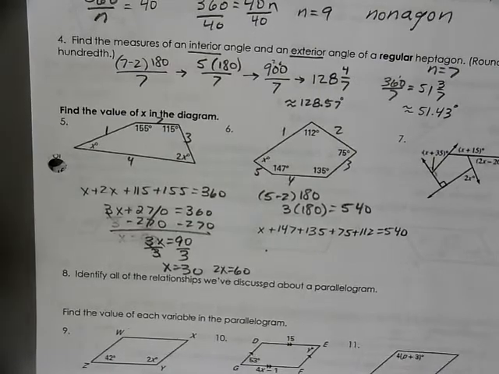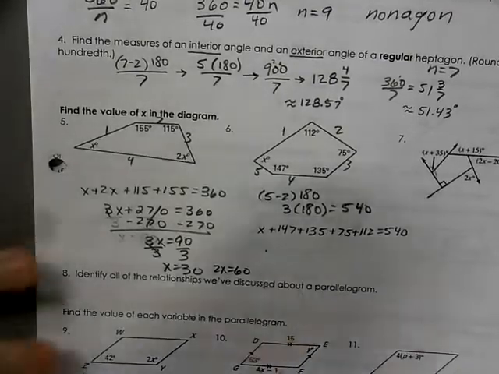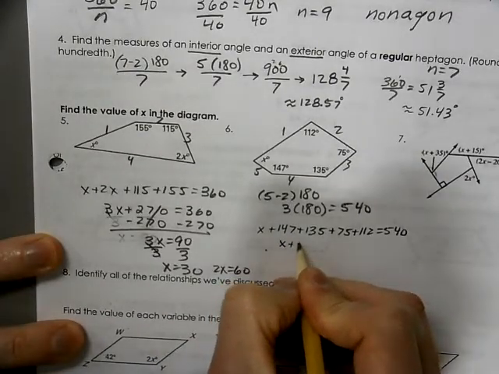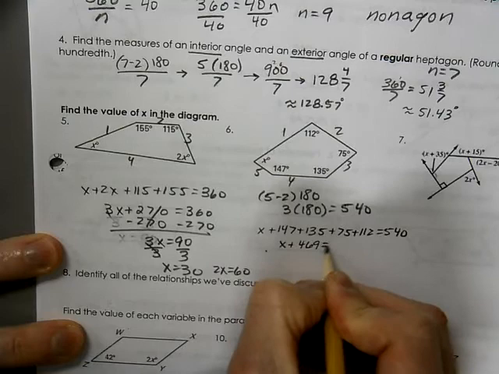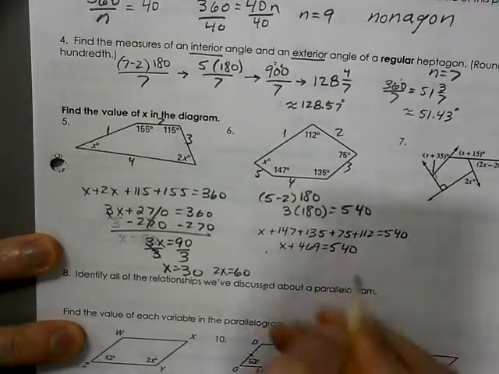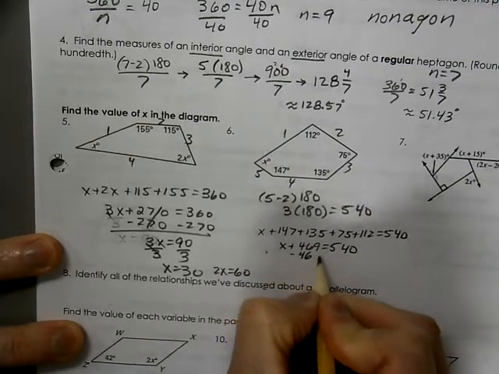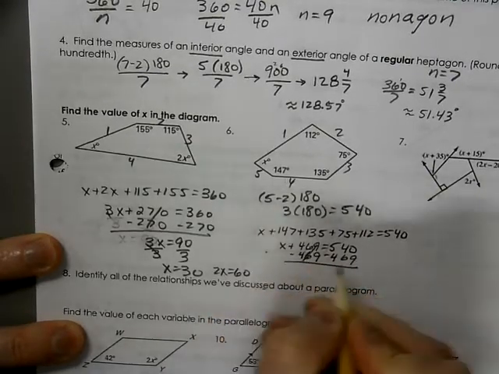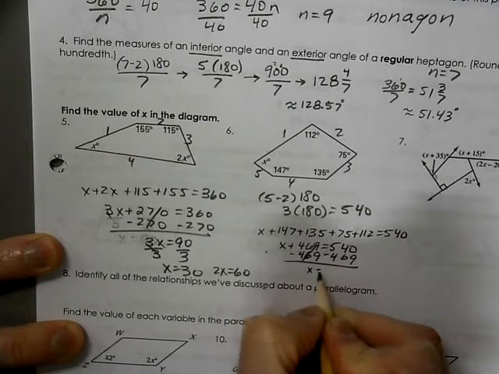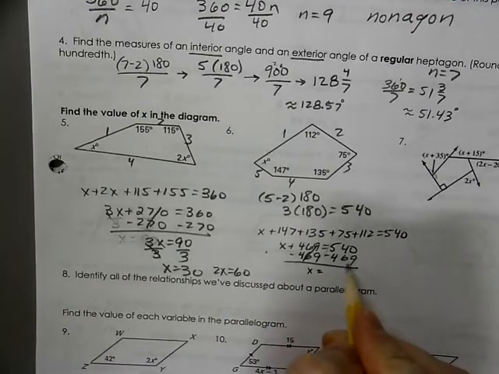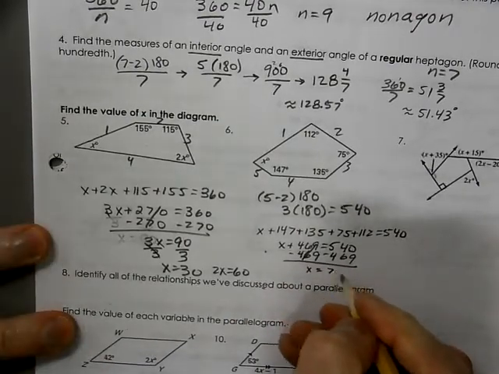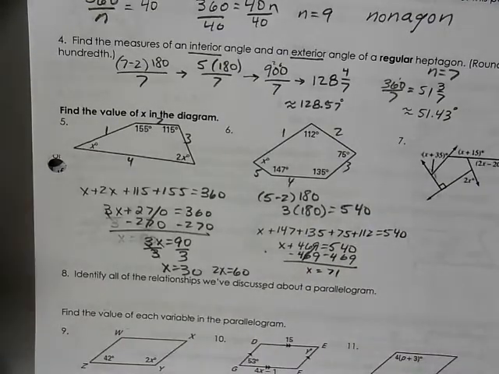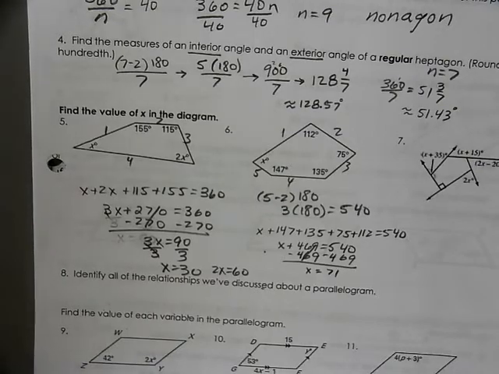When I add together all my terms that are on the inside, and I subtract my 469, that's going to be 31, so 71. So x would have to be 71 degrees.